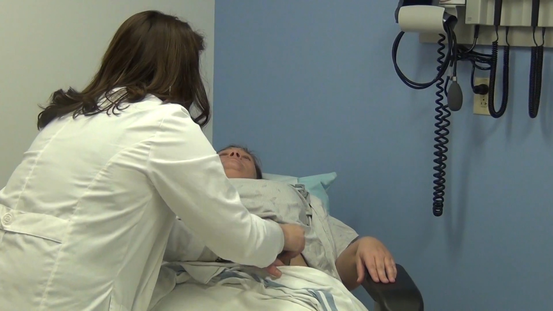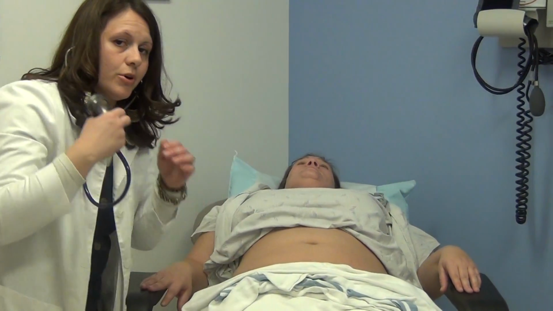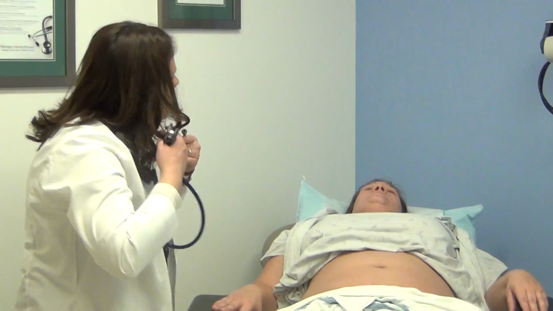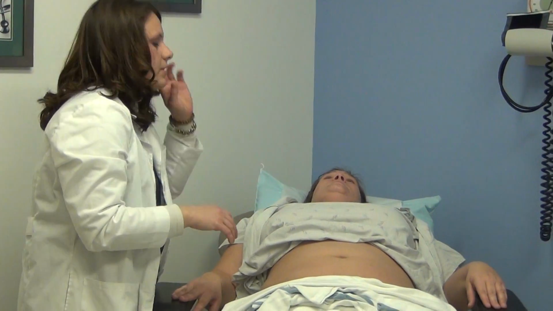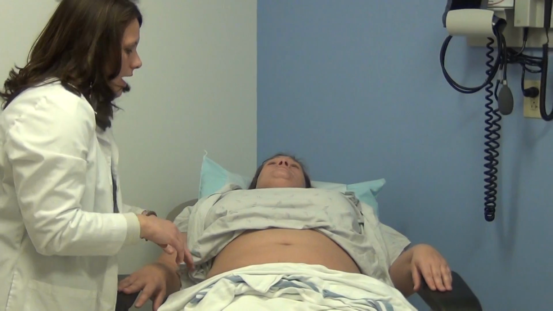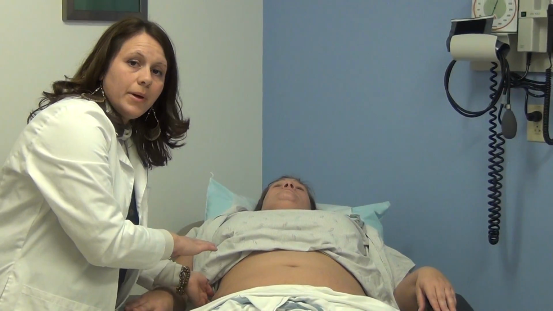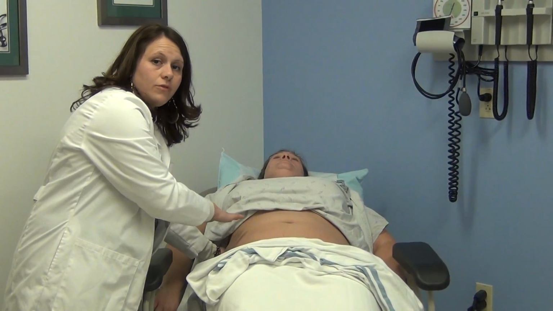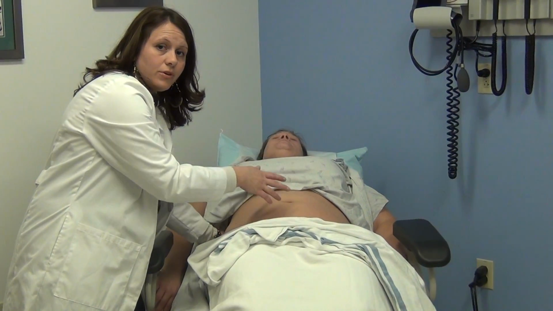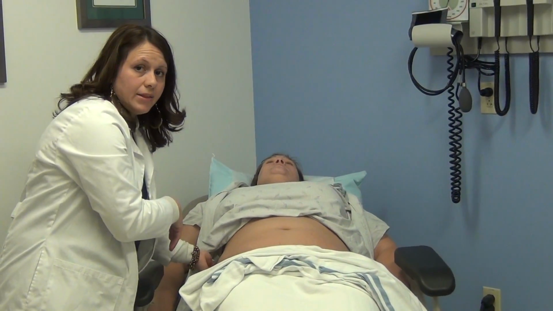At this time, again, I would go ahead and don gloves and feel for her lymph nodes as well. I want to also go ahead and feel for the patient's liver as well as her spleen. And then we'll do a light palpation, and then we'll do a deep palpation so that we can also feel for the depth of the liver, the spleen, as well as the right and left kidney.